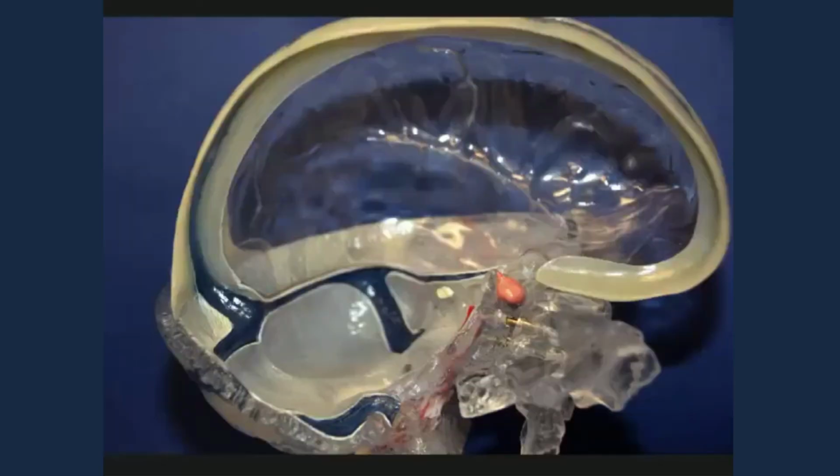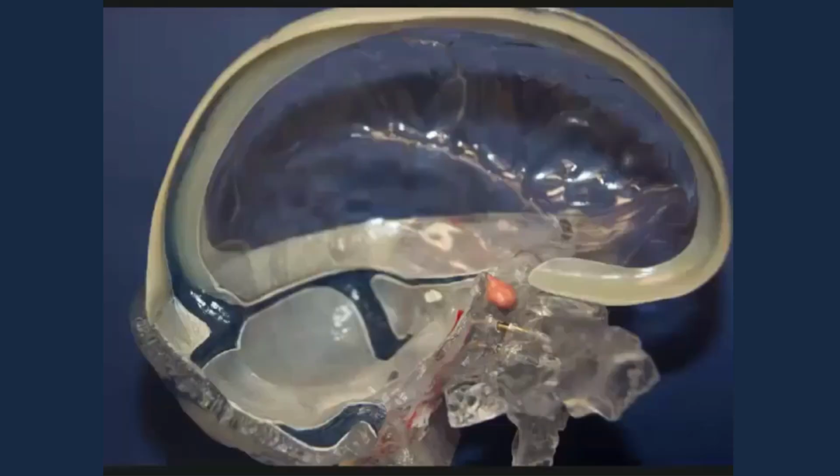Here is an inside view of the same model, and here you can see again the superior sagittal sinus going to the confluence of sinuses and then going into the transverse sinuses on either side. Here is another view, again superior sagittal sinus going into the transverse sinus on one side and the transverse sinus on the other side. That's how again the blood would flow as it is draining from the skull, having come from the brain.